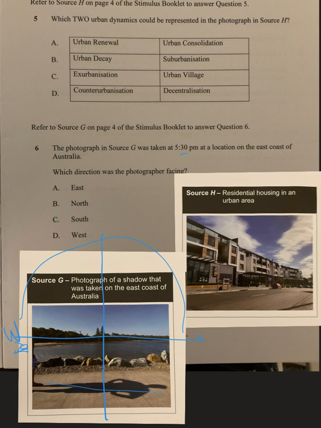So we know that's the west, so that means that's the east. We know we've got the water, so we're looking north, which makes this the south. And this person, although they're standing south, they are facing north in order to take the photograph. So that is why B was north.